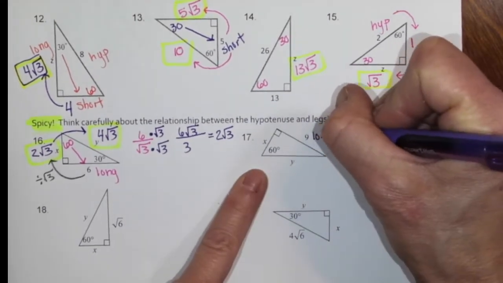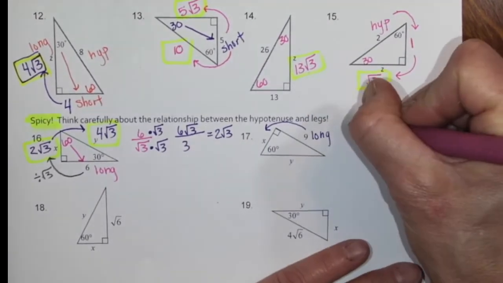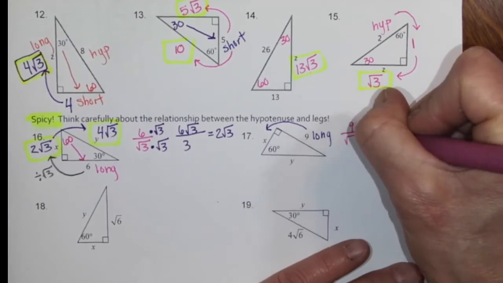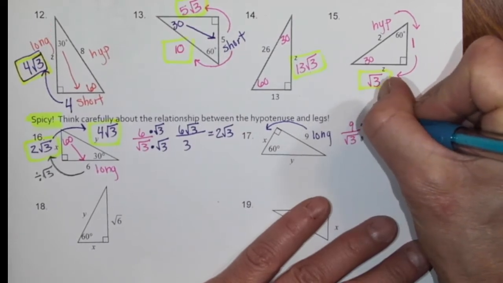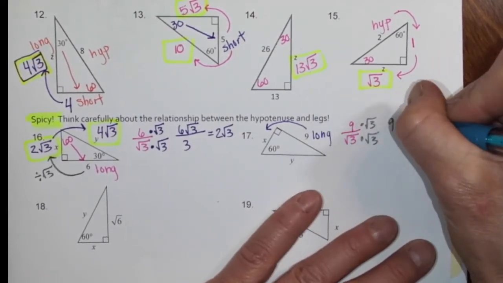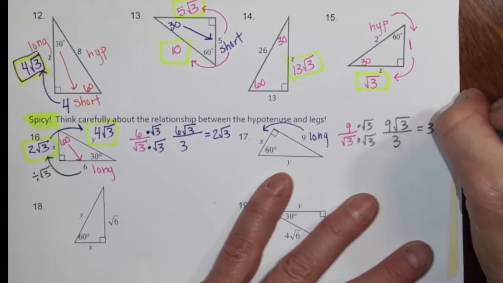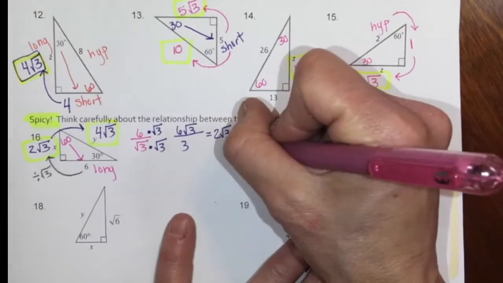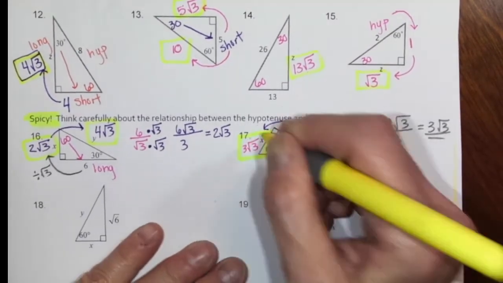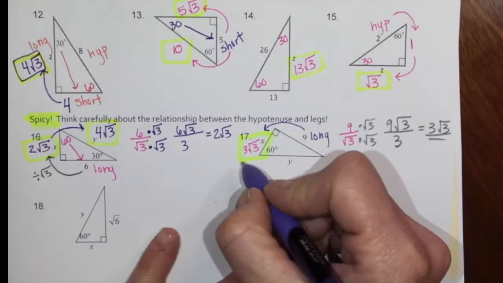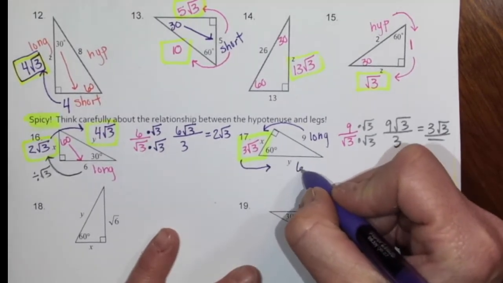Okay. So 17 is similar. We have the long leg being 9. So always go to your short leg if you don't have that first. So we're going to take 9, divide by root 3. We have to multiply by root 3 top and bottom. 9 root 3 over 3, which simplifies to be 3 root 3. So that is x. And then from the short leg to the hypotenuse, it's always doubled. Doubling 3 root 3 just makes y 6 root 3.